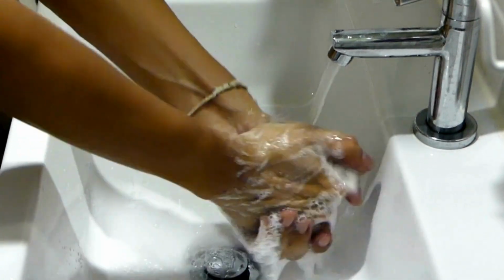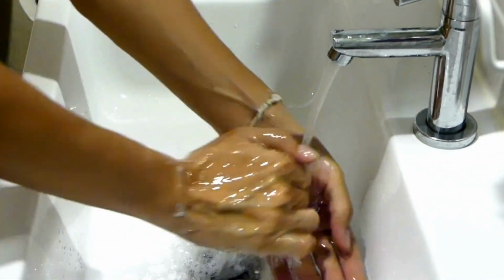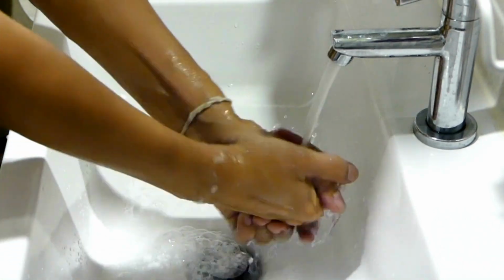It's almost time to administer this medication, but first we'll need to wash our hands. Now let's go identify our resident. Say hello and introduce yourself.